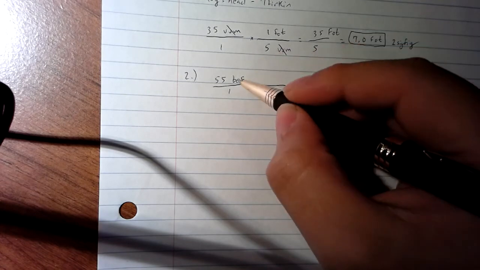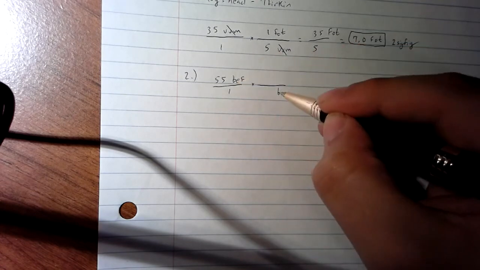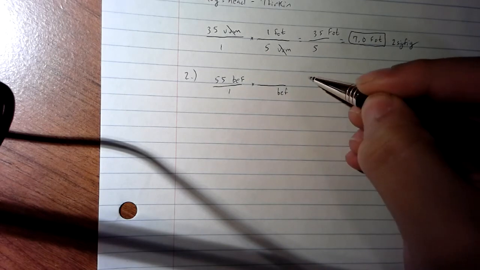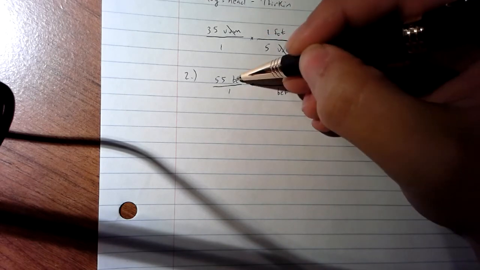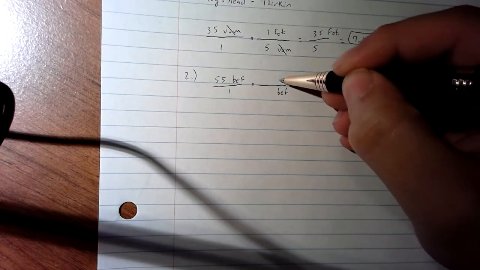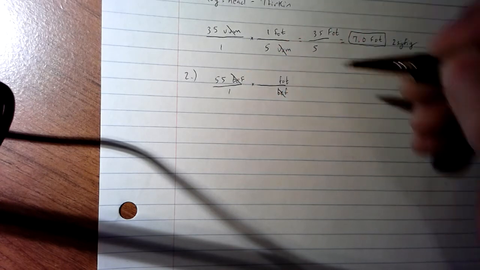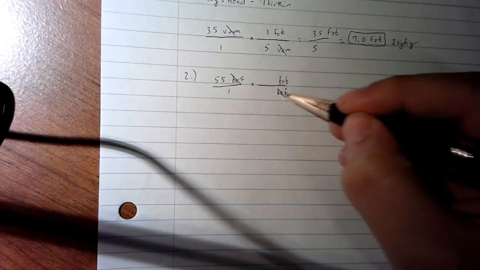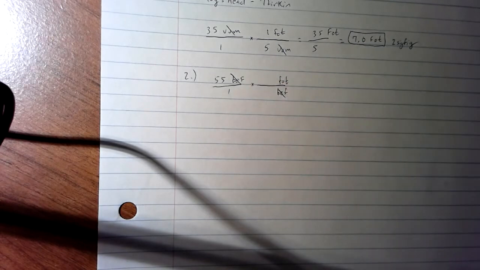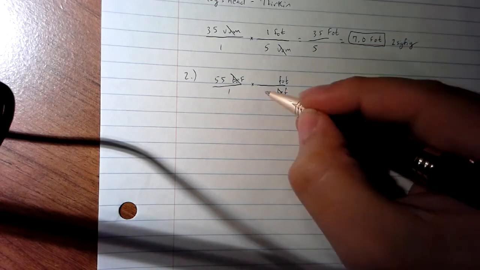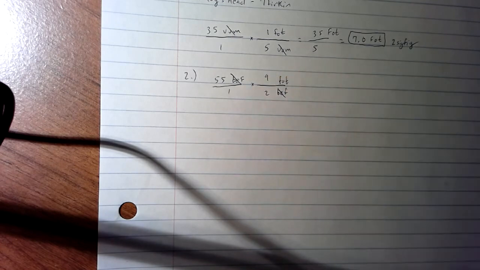Of course, Bef is here, so then it has to be on this side right here, Bef. Why? Because those units have to cancel out. Then we put the fought on top. These have to cancel out, so if Bef is on the top here, then Bef has to be on the bottom there. And we're converting Bef and fought, so that's 2 Bef is 9 fought. 2 Bef, 9 fought. Alright, cool.